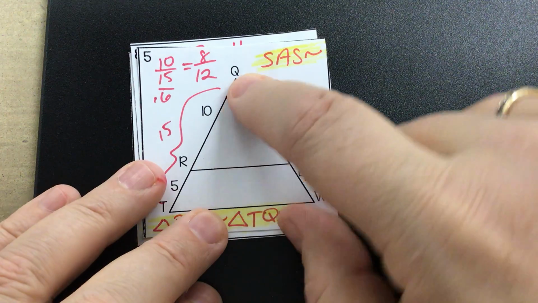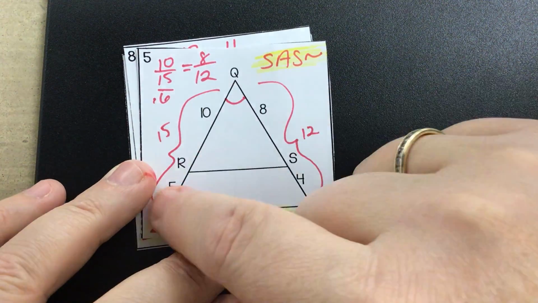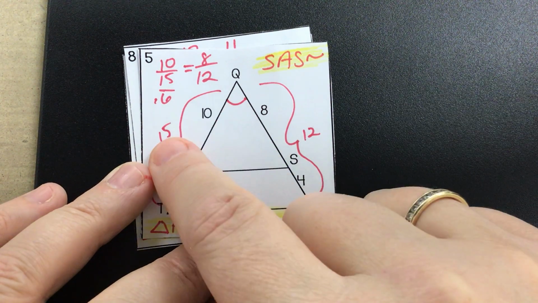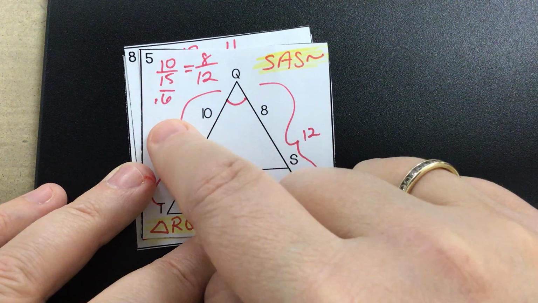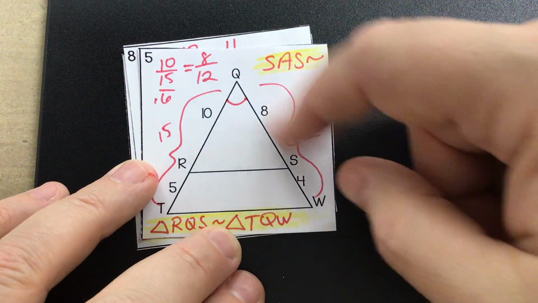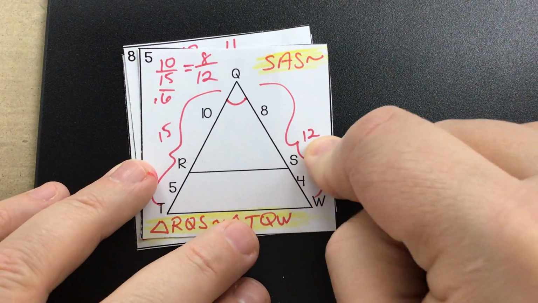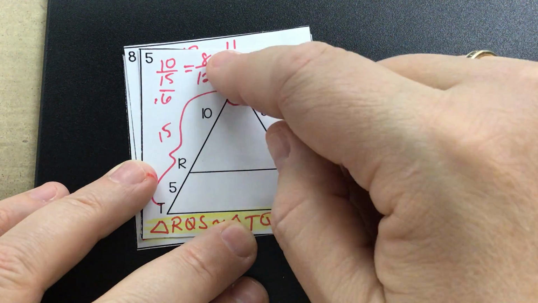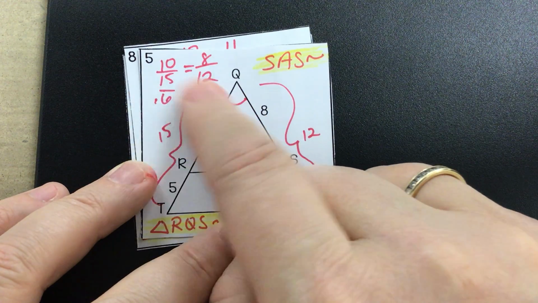Then if we match up the sides, in the little triangle we have a side of 10. In the big triangle, we have a side of 15. I get the 15 by adding 10 plus 5. So the ratio would be 10 to 15, which I divided on my calculator was 0.6 repeating. Another pair of sides: in the little triangle, we have a side of 8. In the big triangle, we have a side of 12. I get the 12 by adding 8 plus 4. So 8 goes with 12, and when I divided 8 by 12, I still get 0.6 repeating. So these two ratios are the same.